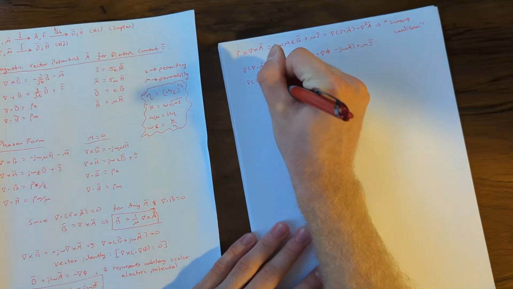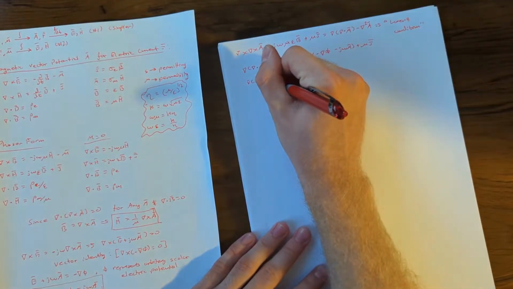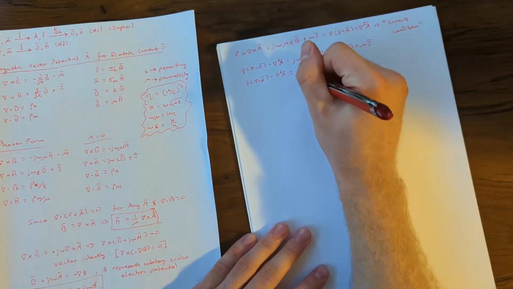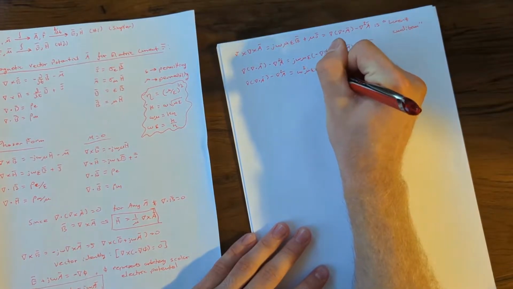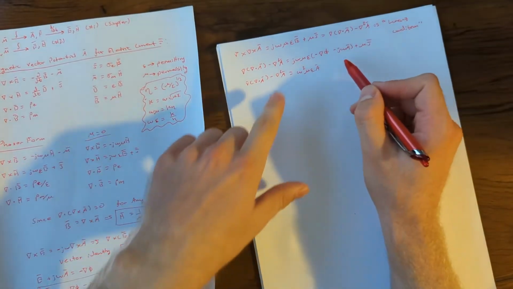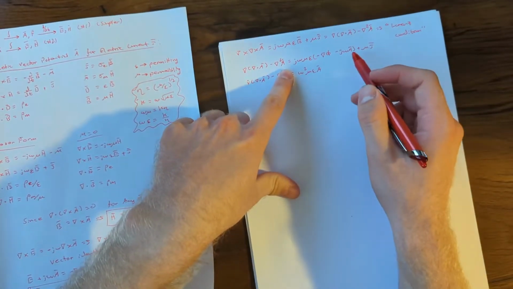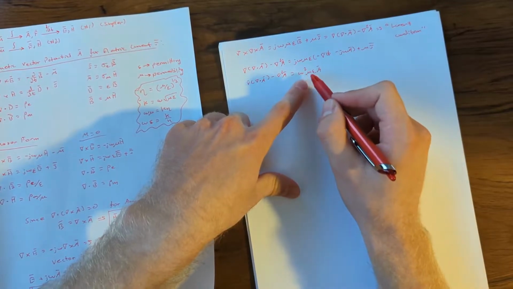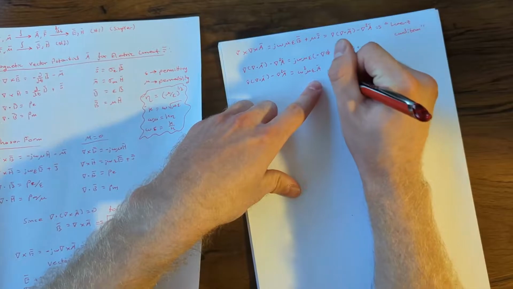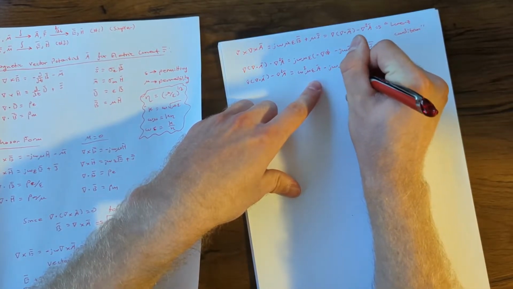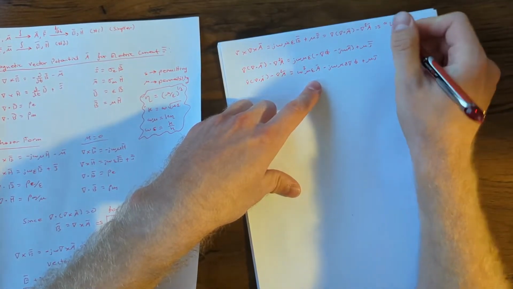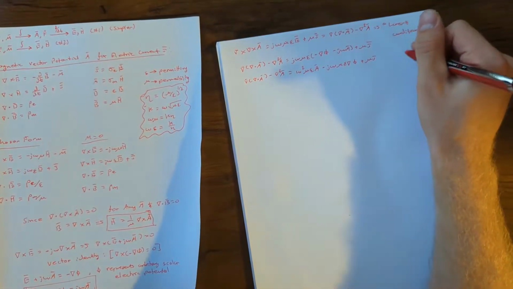simplifying further, the gradient of the divergence of A minus the Laplacian of A will be equal to omega squared mu epsilon A. What I'm doing is distributing here: j times negative j will be equal to 1, giving omega squared mu epsilon A, and then multiplying this term, I might have minus j omega mu epsilon gradient of phi plus mu J. Now, what is k?